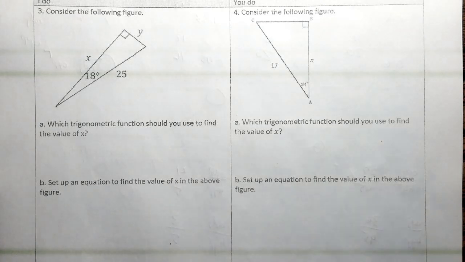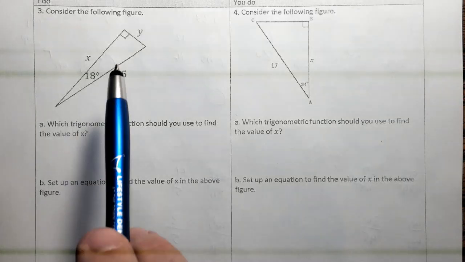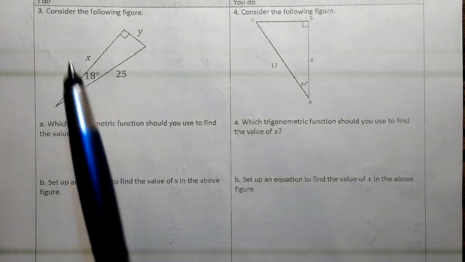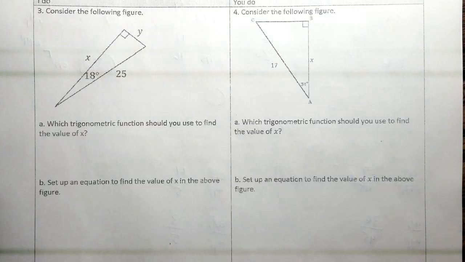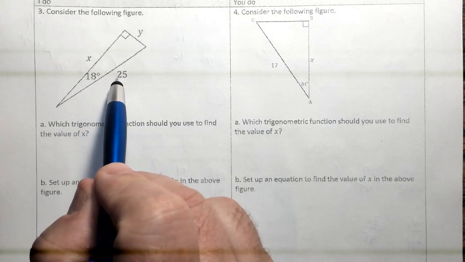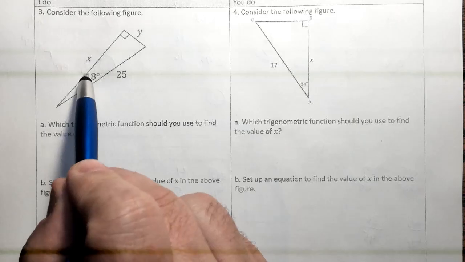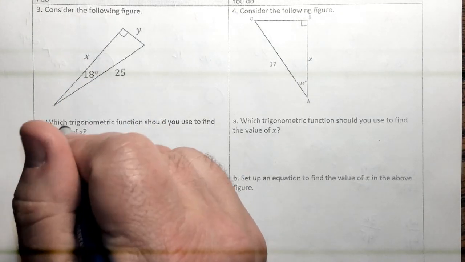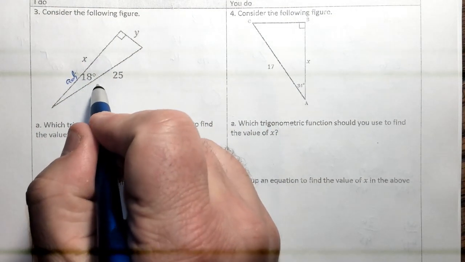All right, so number 3 on the left. Consider the following figure. So we've got a right triangle again. And we have one angle with the measure, one without. Remember, we're not talking about the 90. He's always there. So which trigonometric function should you use to find the value of x? X is over here, so this is our hypotenuse. So x is on this side that's touching this angle. So that would be the adjacent.